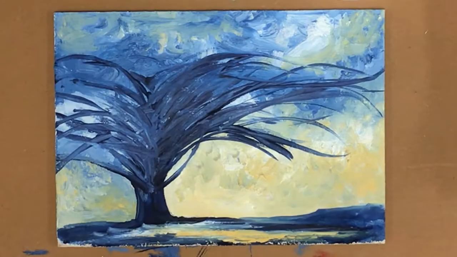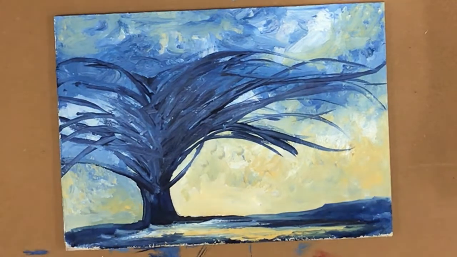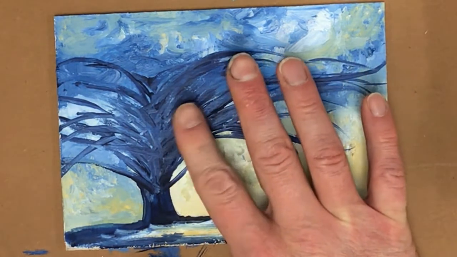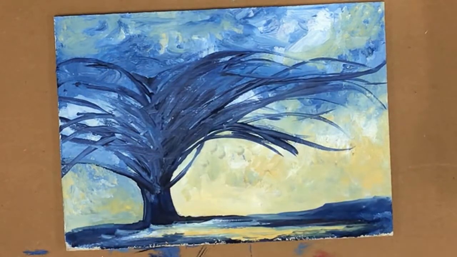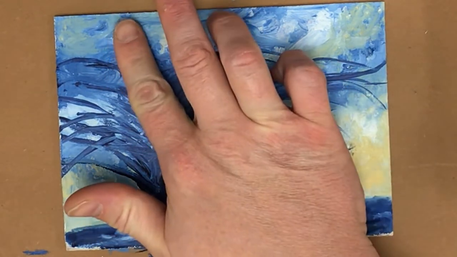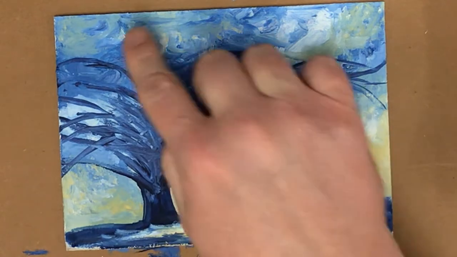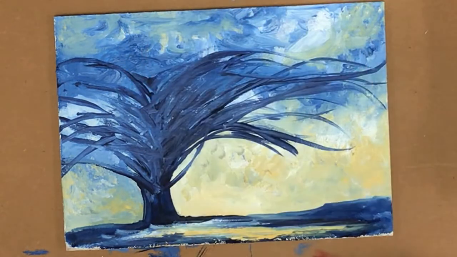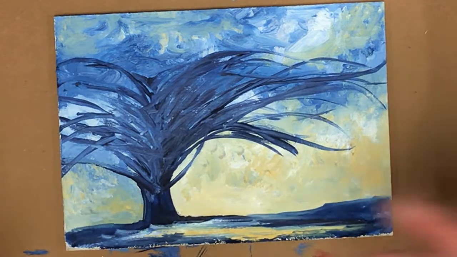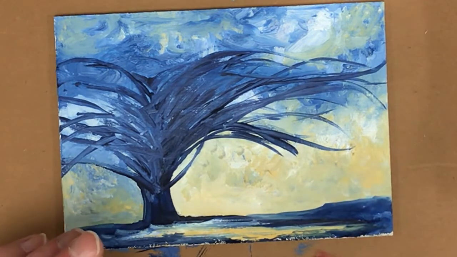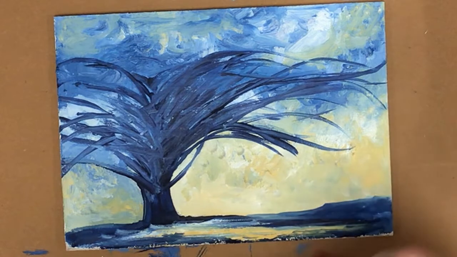Okay, so I've let this sit and dry for about 24 hours. Feeling it, again, this is an oil painting. It is still a little tacky, especially in areas where I had a lot more paint. But again, you want that in an oil painting because it gives you the chance to go back, even a day later, and pick that stuff back up again and help with it.